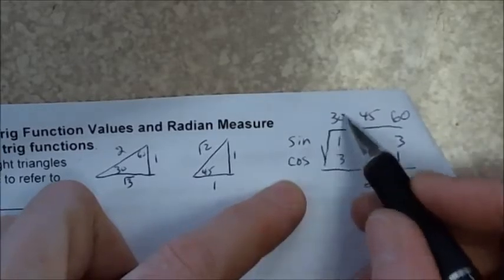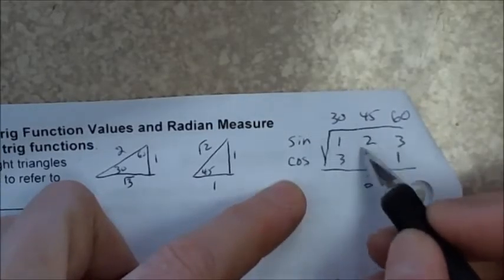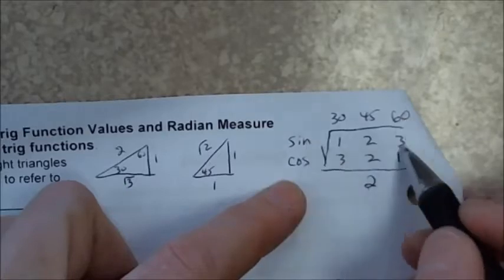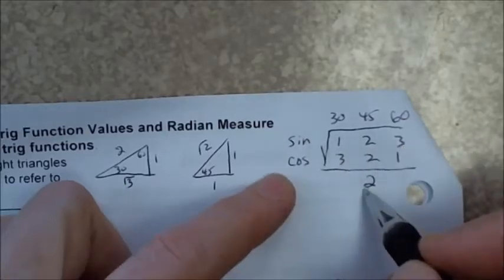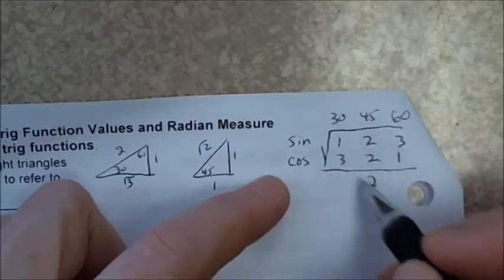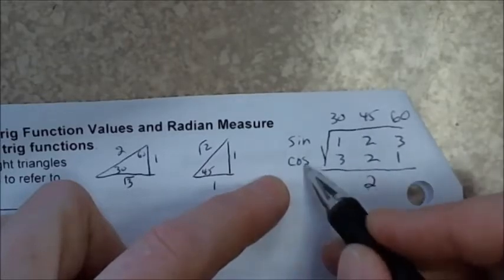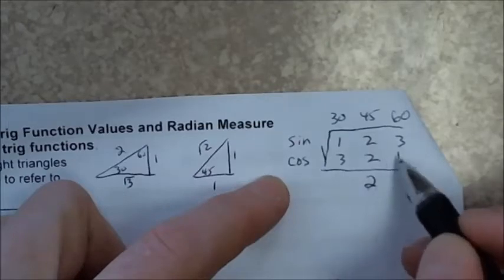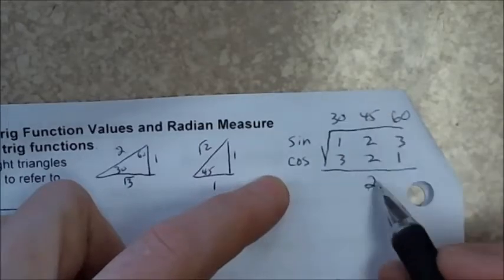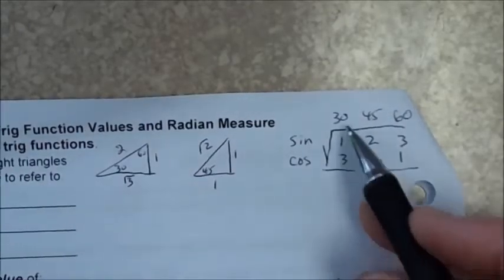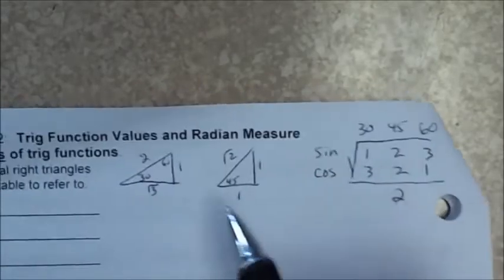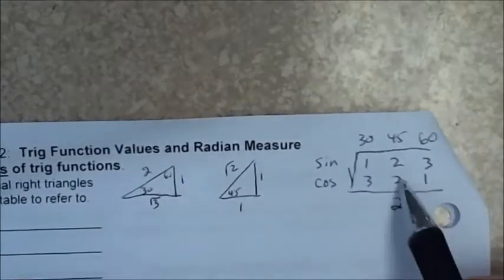So the sine of 30 is a half, the sine of 45 is the square root of 2 over 2, the sine of 60 is the square root of 3 over 2, the cosine of 30 is the square root of 3 over 2, the cosine of 45 is the square root of 2 over 2, and the cosine of 60 is 1 over 2. So this is a nice little trick for our special angles. So that's step one. You're either going to use this or you're going to use this.